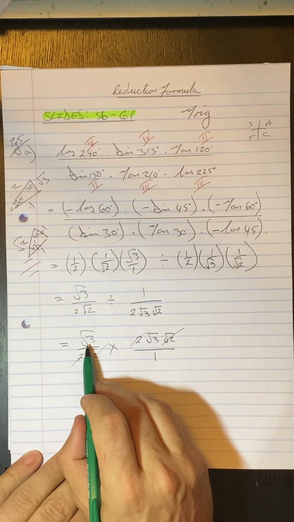Question B. We've got cos squared 330 minus sine squared 210, all over tan squared 135 times sine 90.